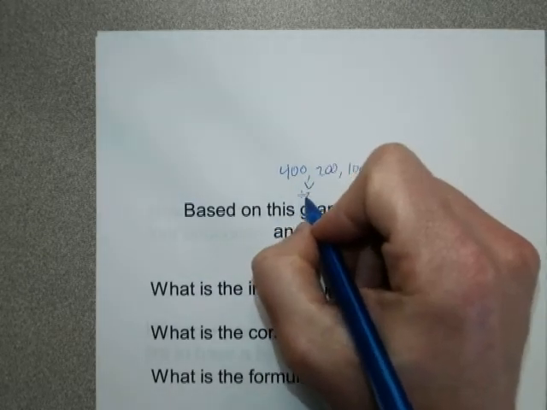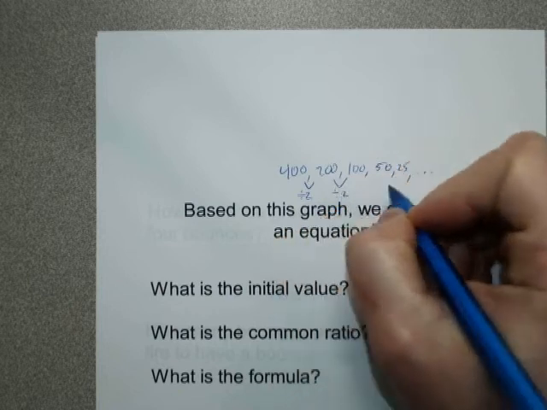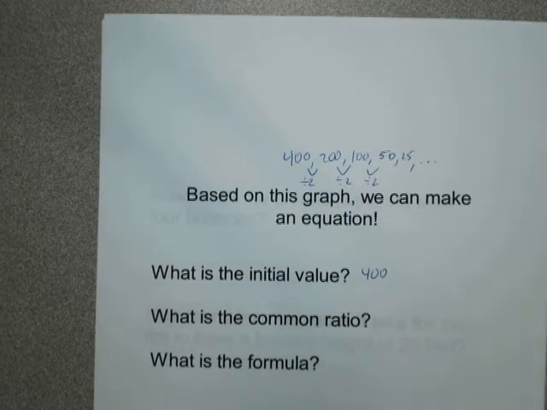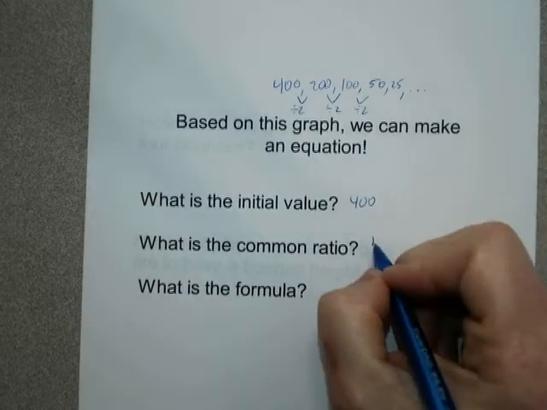We divided by 2. This tire bounce was halving each time. So when we say it was halving, or divided by 2, another way to say division in terms of multiplication is to multiply by 1/2. We're halving it. We're multiplying by 1/2. So the common ratio of this is 1/2.